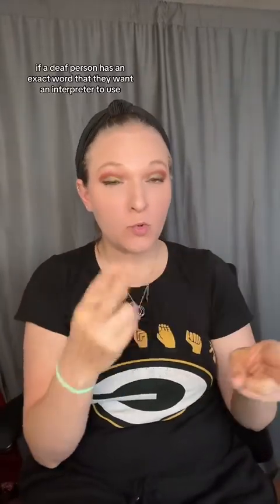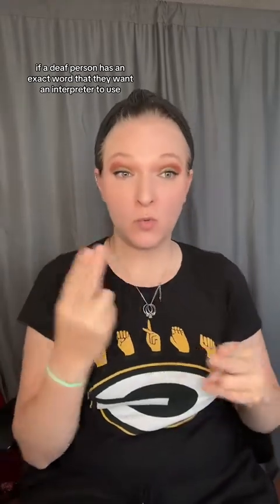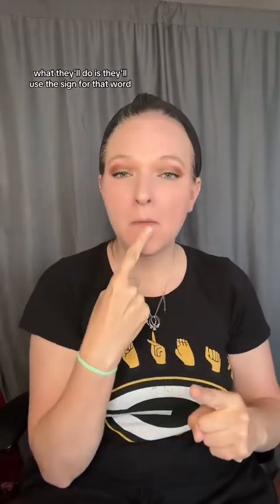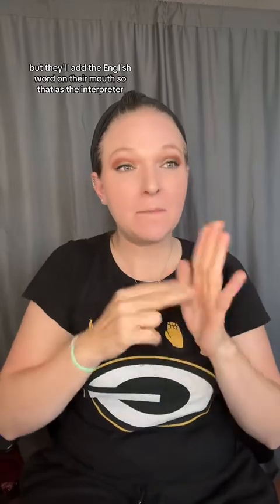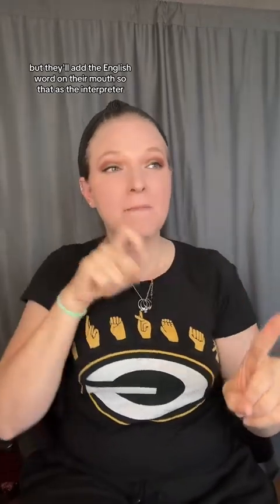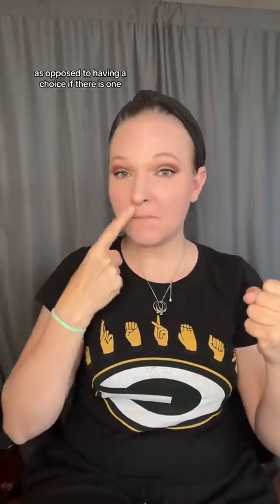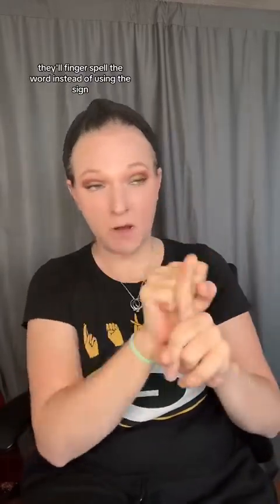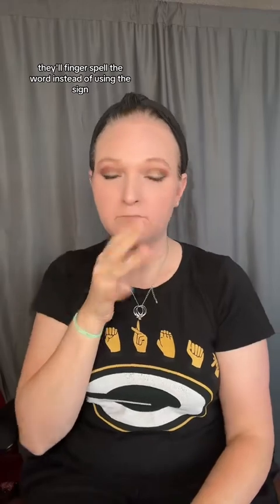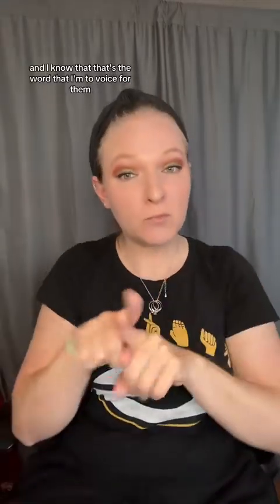In sign language interpreting, if a deaf person has an exact word that they want an interpreter to use, what they'll do is they'll use the sign for that word, but they'll add the English word on their mouth. So that as the interpreter, when I catch that, I know that there's a specific word that they want me to voice as opposed to having a choice if there is one. Or they'll fingerspell the word instead of using the sign. And I know that that's the word that I'm to voice for them.